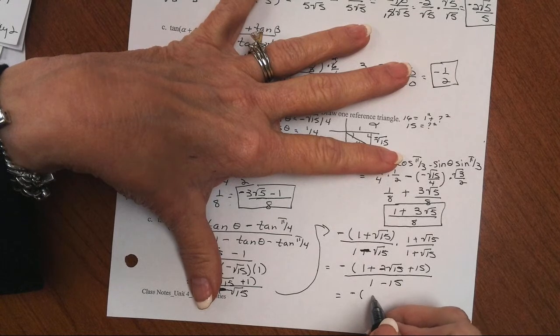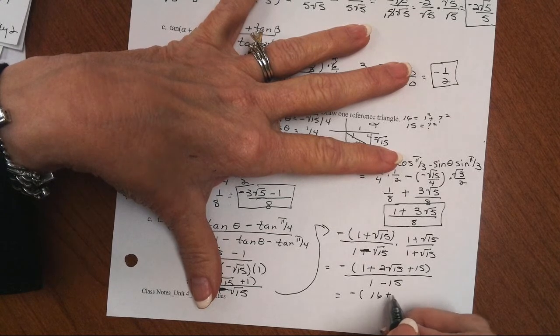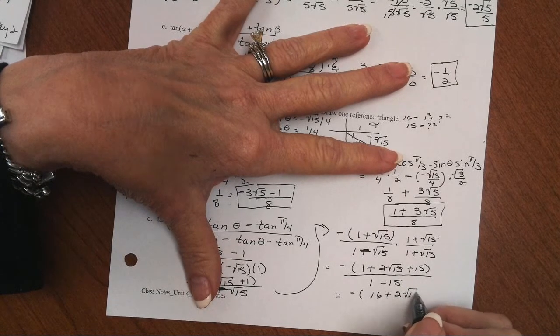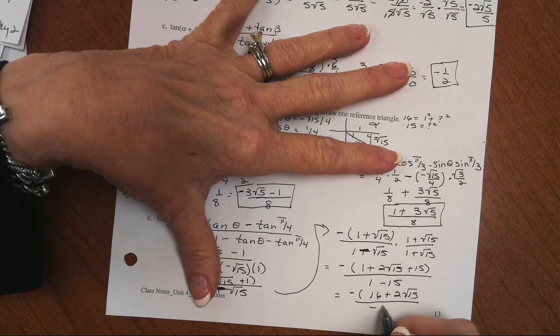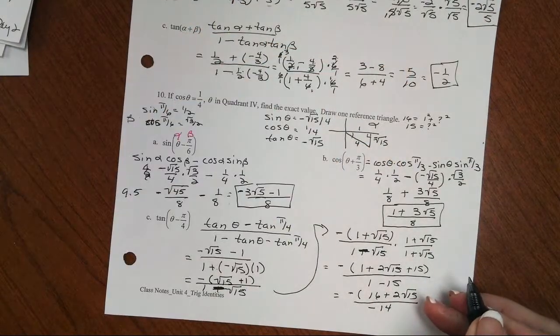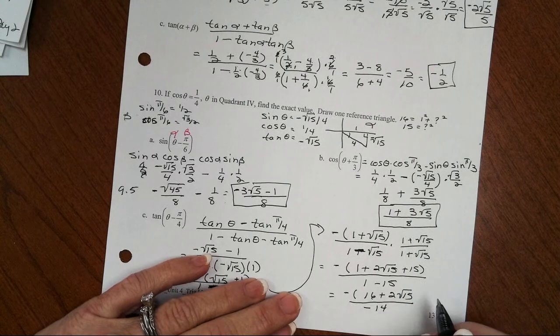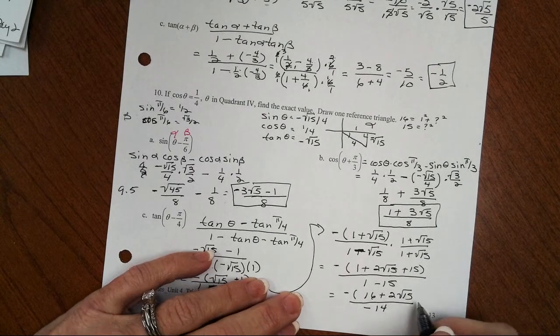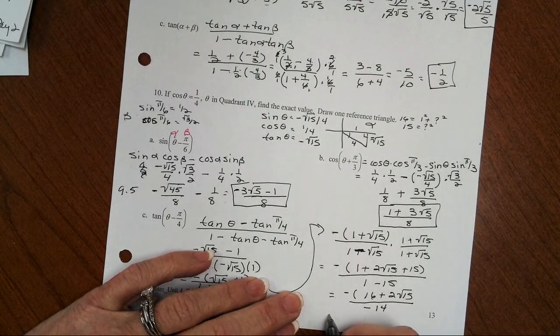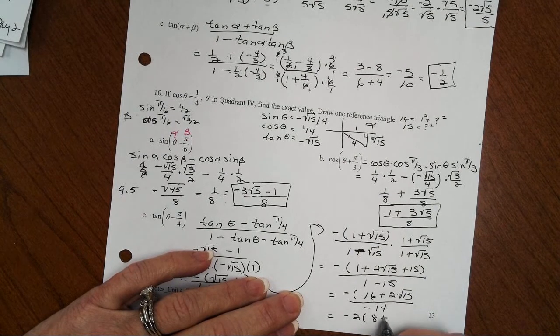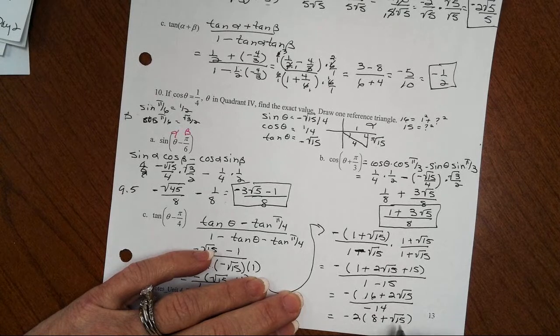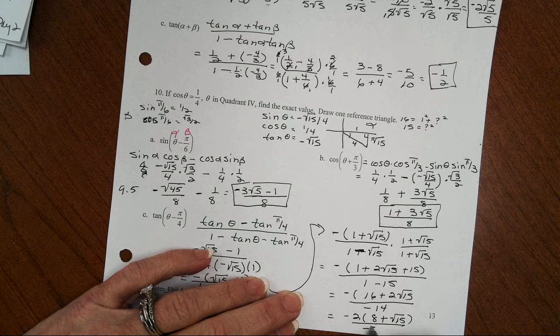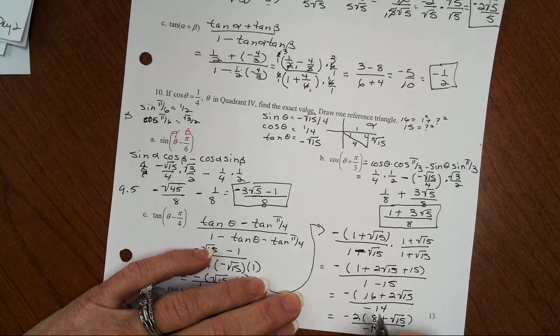Okay, so I'm going to simplify that a little bit further and get negative in parentheses, we have 16 plus 2 times the square root of 15 over negative 14. Okay, so we've got a lot of 2's here. I'm going to go ahead and factor out 2. So I'm going to take a 2 out of here. So negative 2 times 8 plus the square root of 15 over negative 14. And then we can cancel.